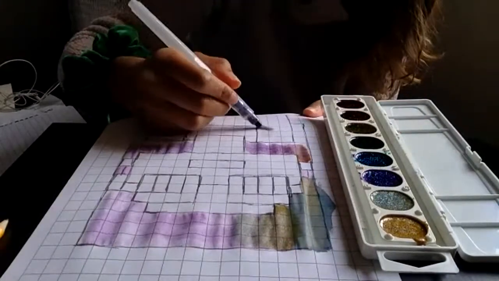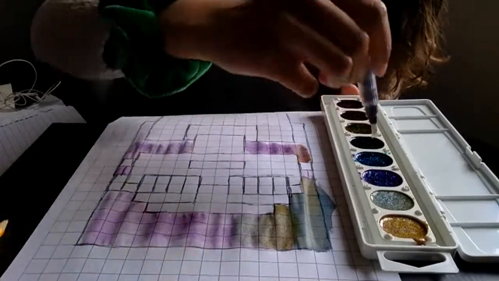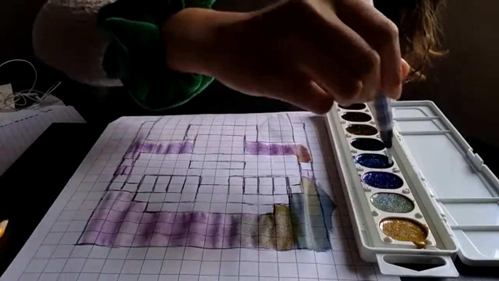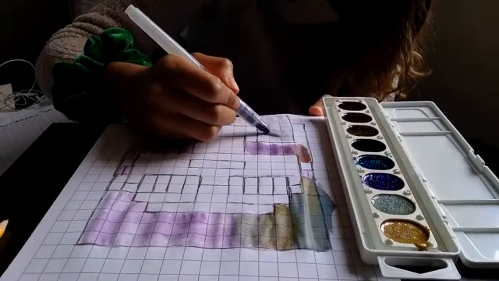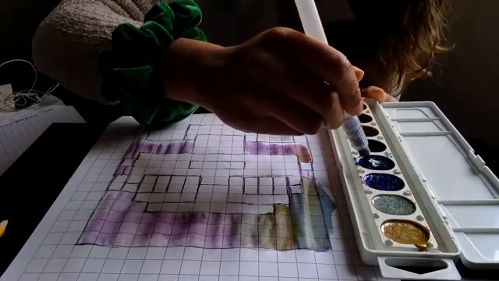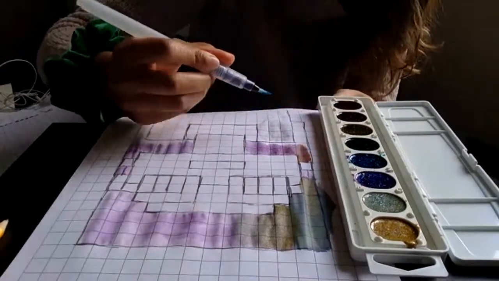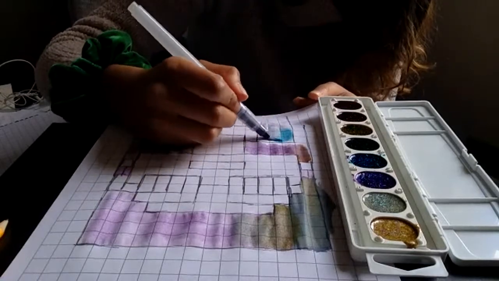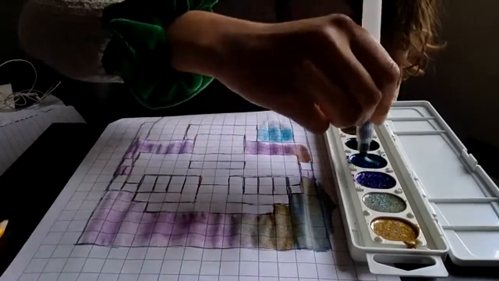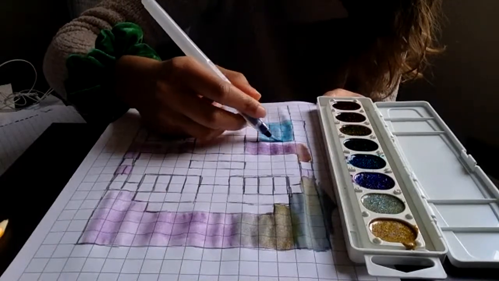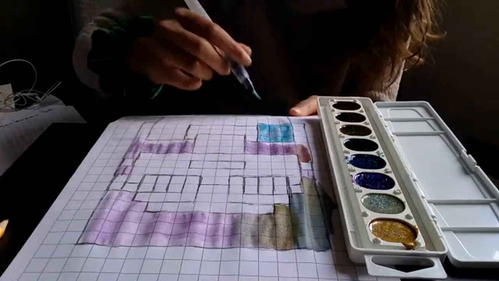All right. I'm just gonna kind of experiment and explore here. I'm gonna add in some blue right here.